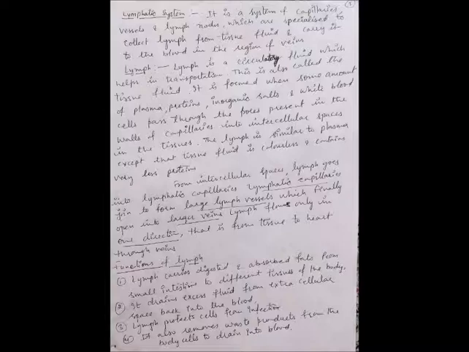It's like the plasma in the blood, but it doesn't have color and it has less proteins than the plasma. It travels from intercellular spaces and enters into the lymphatic capillaries.